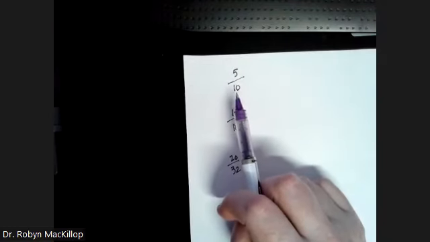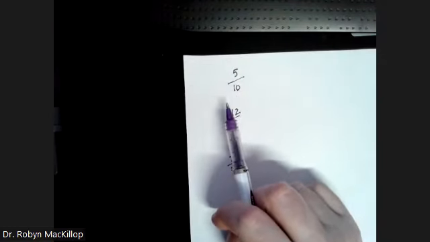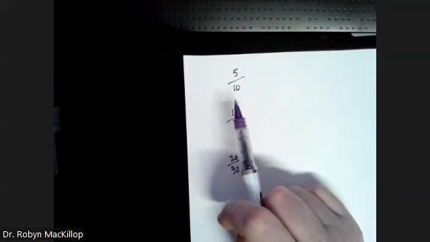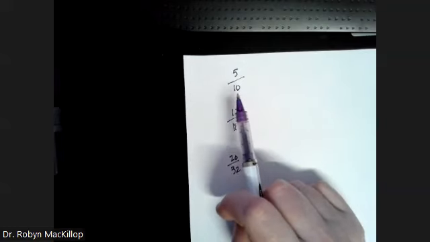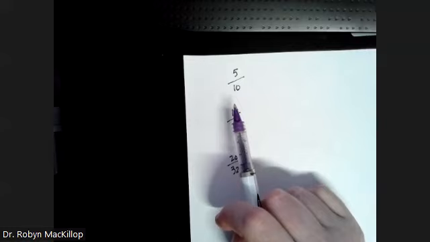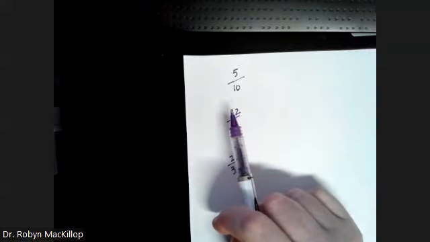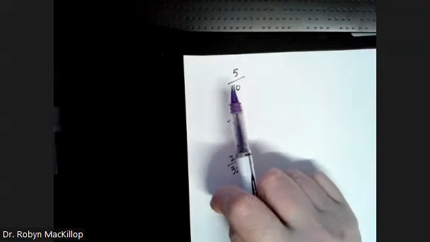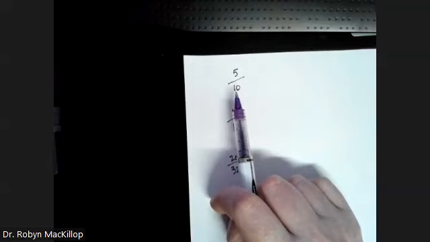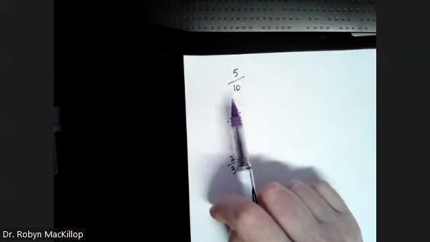Otherwise, if you've got like here 5/10, you've got an odd number and an even number. If there is a number that goes into both of these evenly, you can reduce it. So for 5/10, what number goes into both numbers evenly? 5 goes into 5. Oh, wait, 5 also goes into 10. So we're going to use 5 as our reducer.